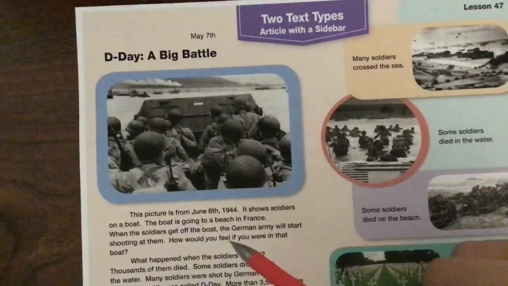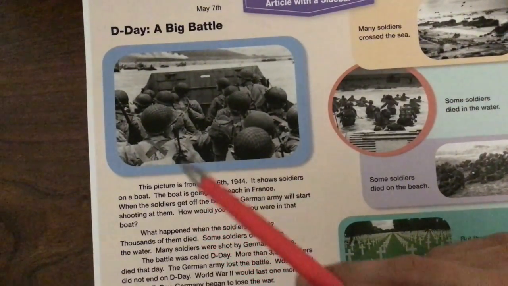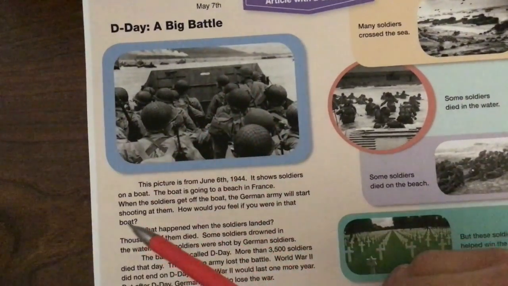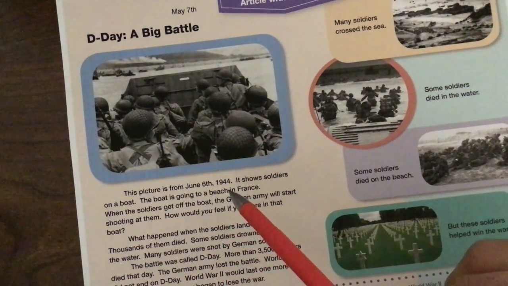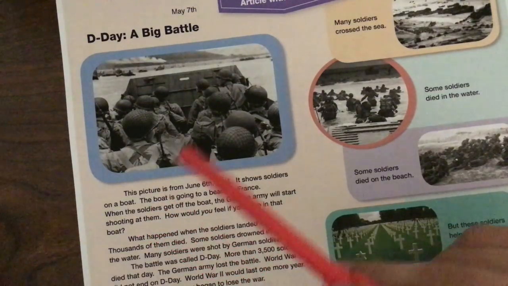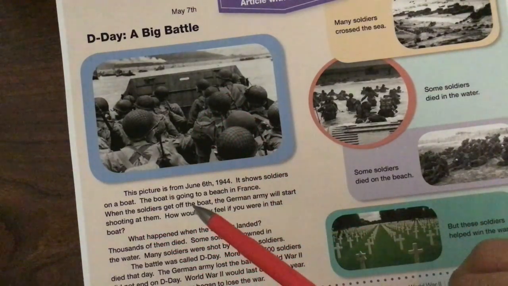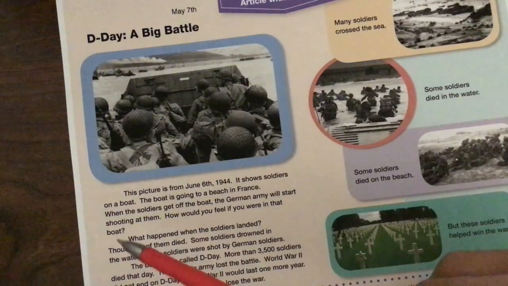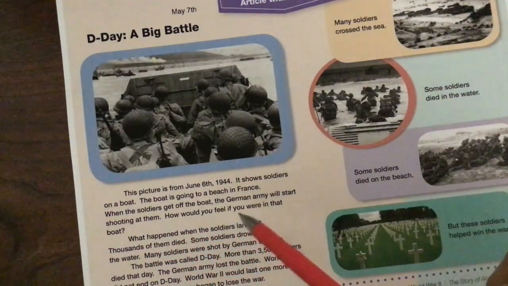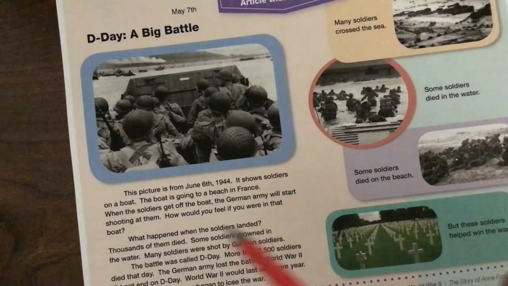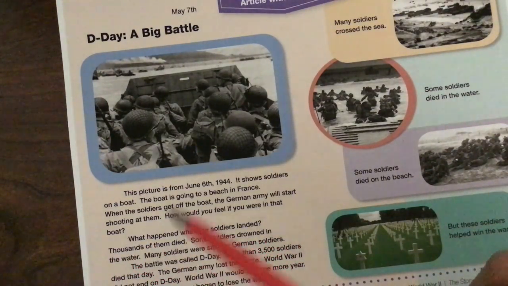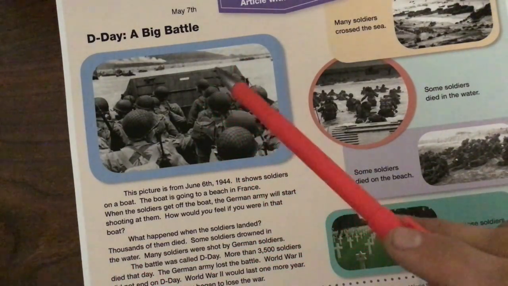One down. Now let's look at the article. Like I said, there are a little more words in the article. D-Day, a big battle. This picture is from June 6th, 1944. It shows soldiers on a boat. The boat is going to beach in France. When the soldiers get off the boat, the German army will start shooting at them. How would you feel if you were in that boat? Imagine you're in this boat and people are about to start shooting at you.